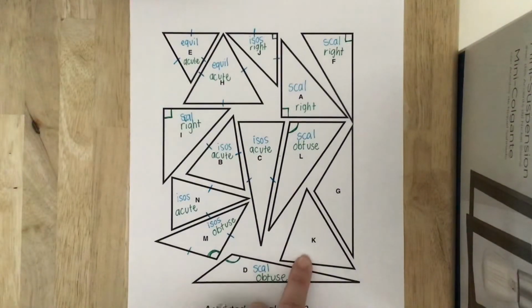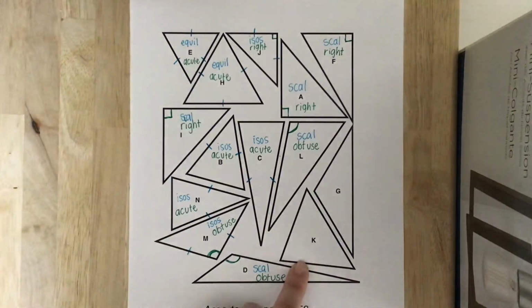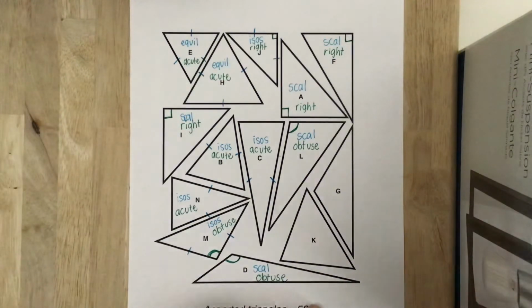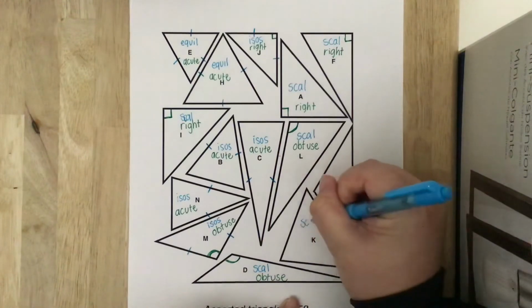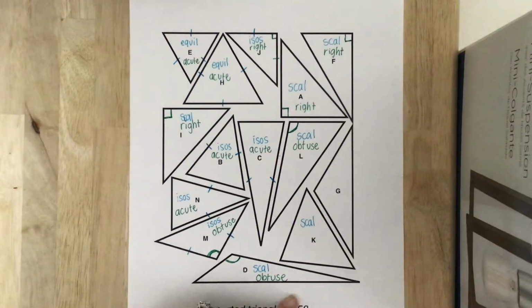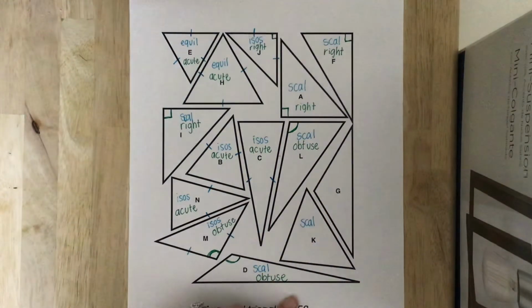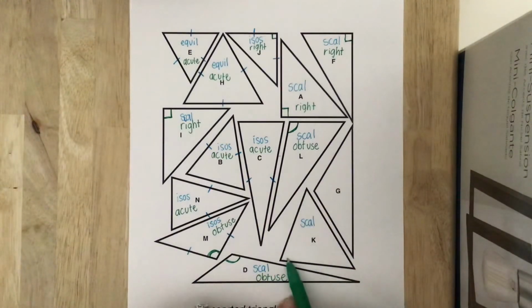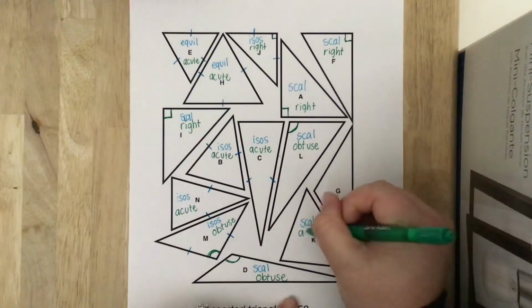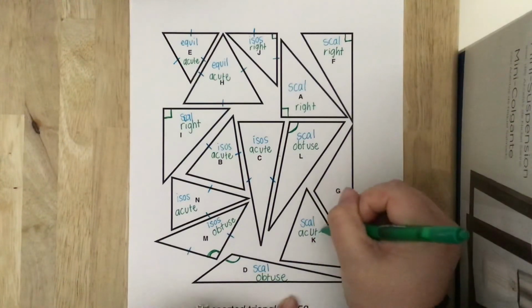Now I'm looking at triangle K. If I look at the sides of triangle K, I notice that they are all really close, but they're not the same. That makes this a scalene triangle. None of the sides are the same length. Now, let's look at the angles. This angle is acute, this angle is acute, and this angle is acute. So this is a scalene acute triangle.